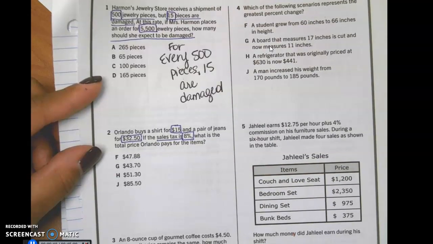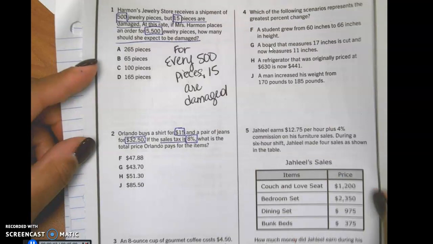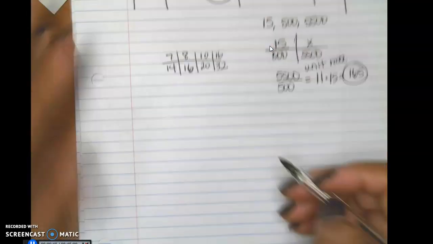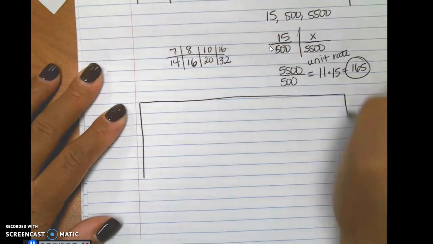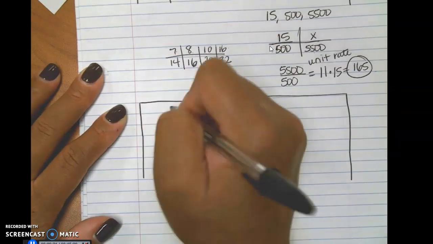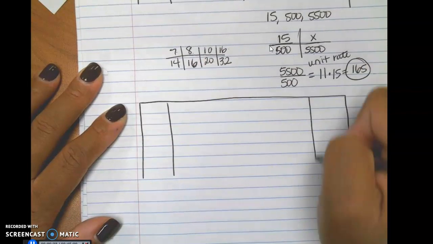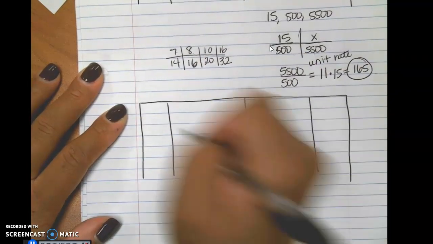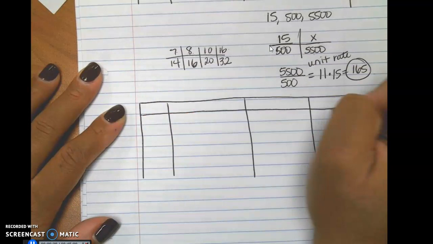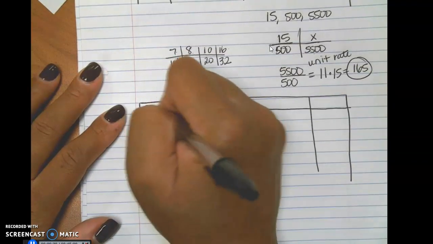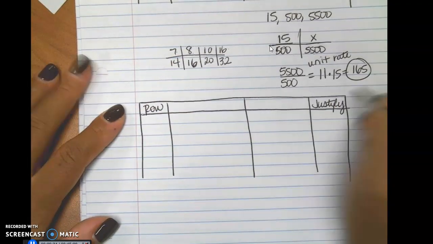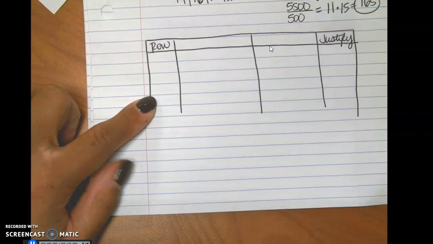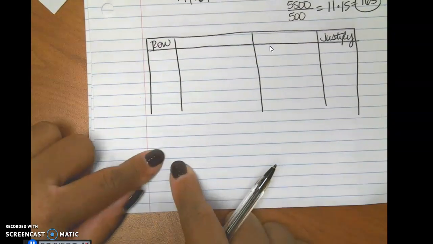I need you to pay attention. So, if I wanted to do a ratio table and I didn't want to multiply by decimals and convert and all that jazz, then I need to determine what part of my money I am paying. So I've got my row and I've got my justification, and I'm leaving some room to grow here. So leave your table open a little and then maybe skip like 3 or 4 lines.